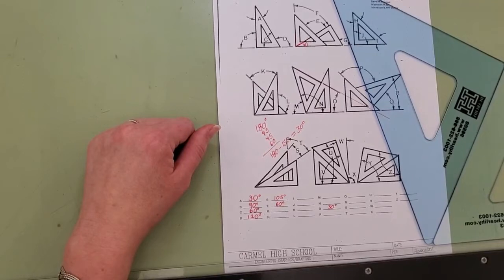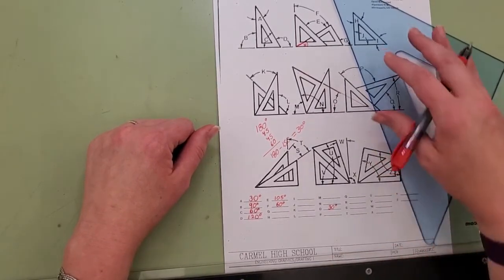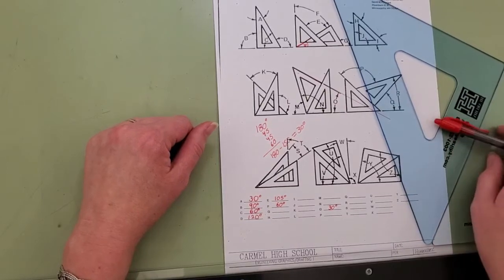Hopefully this has helped. Those of you who have been missing this assignment, use this to help you complete the rest of it and get this turned in as soon as possible.